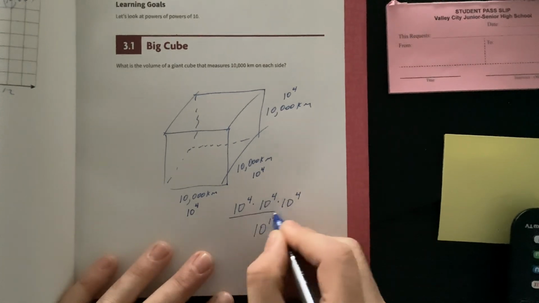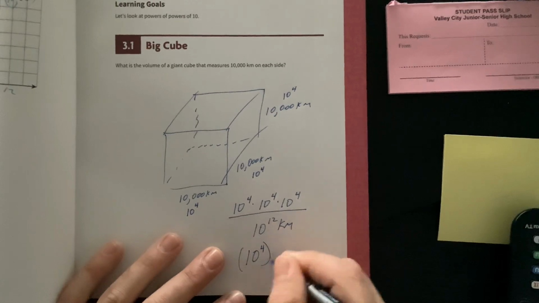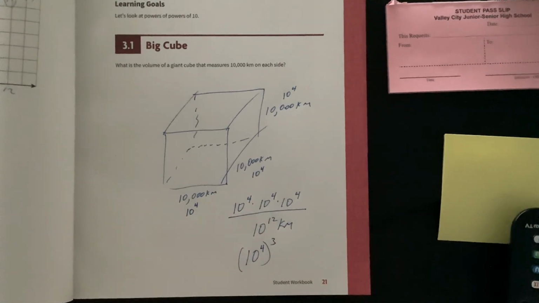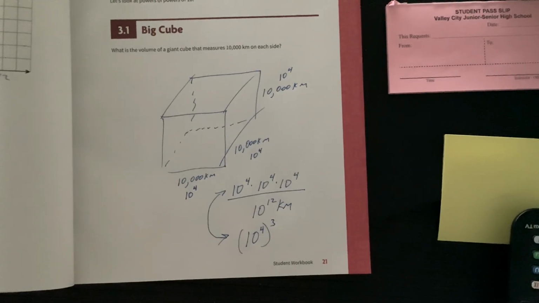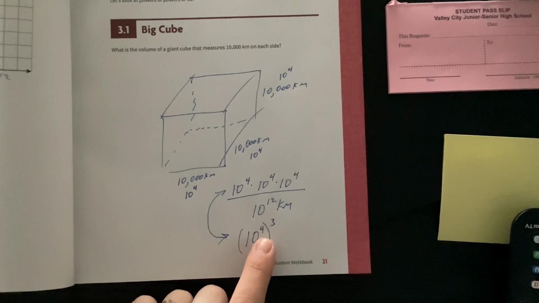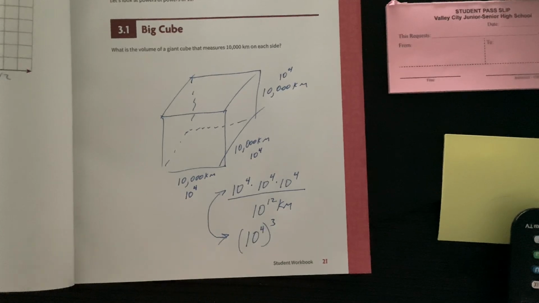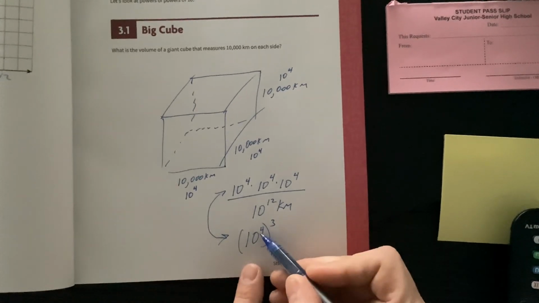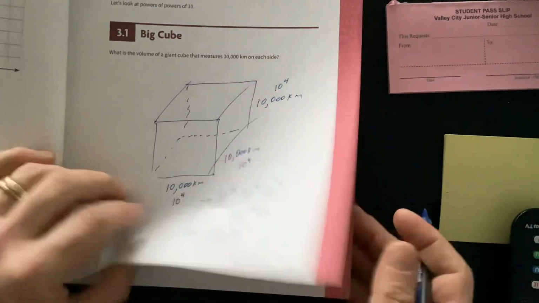Okay? Now what we're going to talk about today is if I have 10 to the fourth 3 times. That's the same way as writing this. You get the same answer. So if it's ever written like this, you should already see a pattern. Okay, what do I do with that 4 and that 3? Well, you multiply. That's how you get 12. Okay, that's what we're covering today. Powers with a power. Okay, so if it's written in that form. Next page.